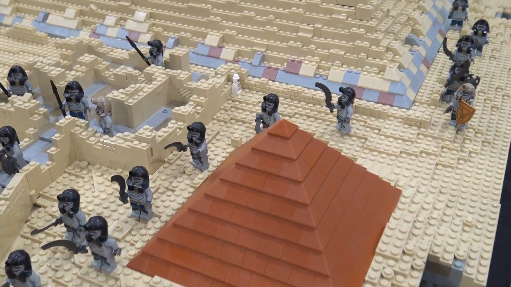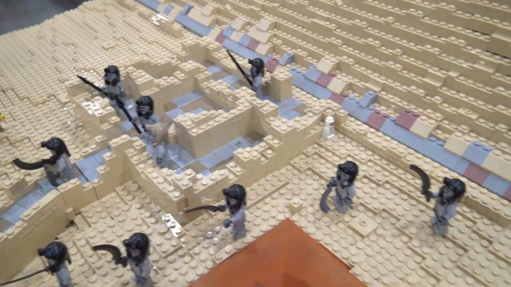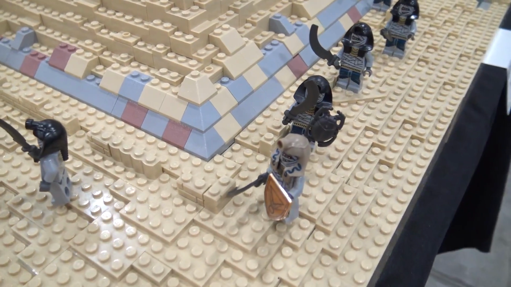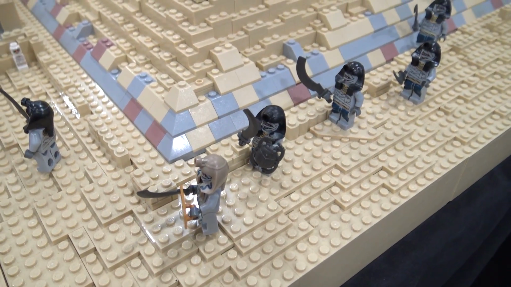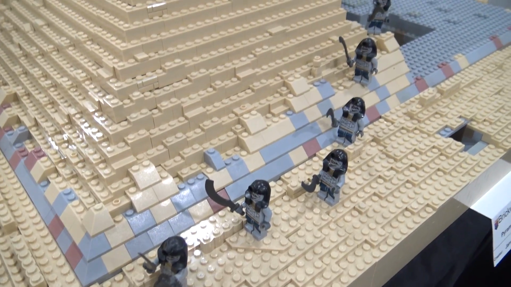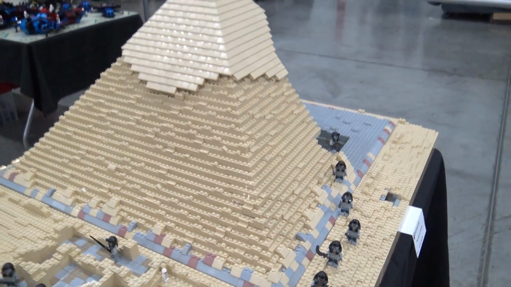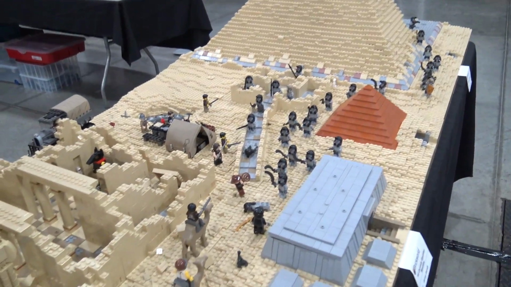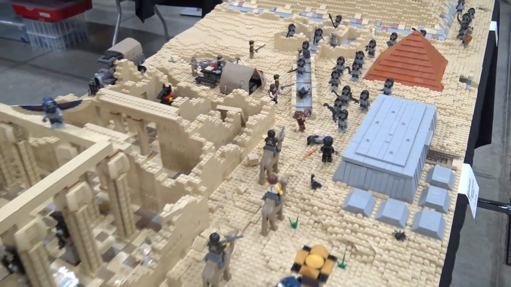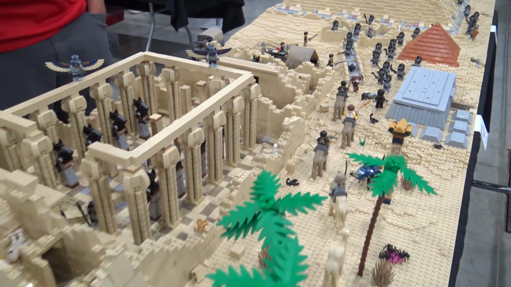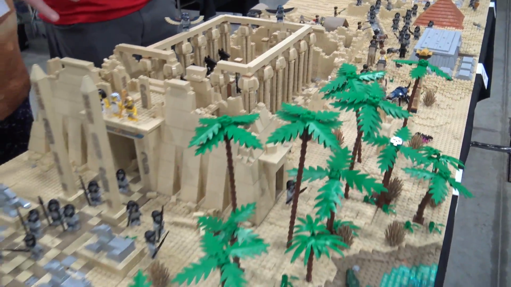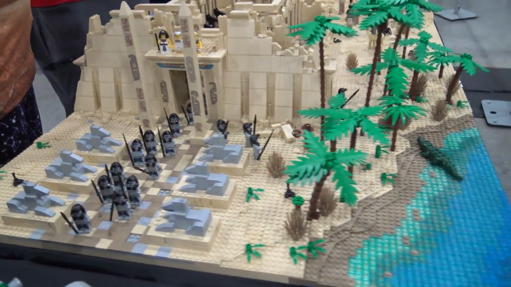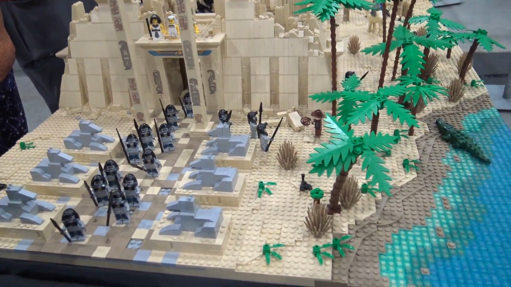What is people's reaction when they come up and see this? Because ancient Egyptian layouts isn't something you see represented with Lego super often. Some people are bored by it. Other people are fascinated. Most kids see the mummy chamber and the burial chamber in the pyramid, so I get that. And some people recognize Indiana Jones, because a lot of people are just fascinated with minifigs.